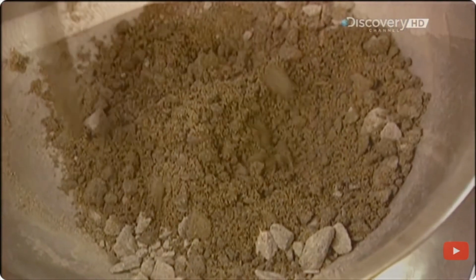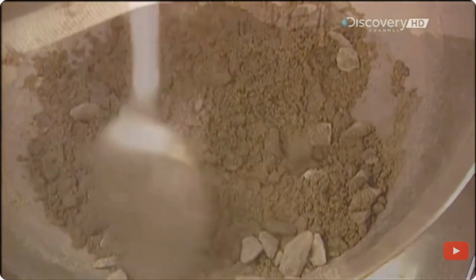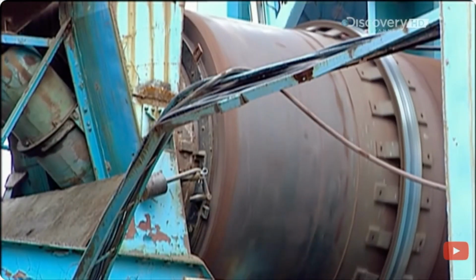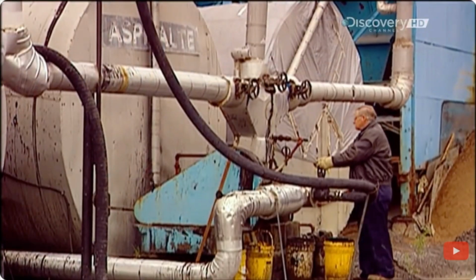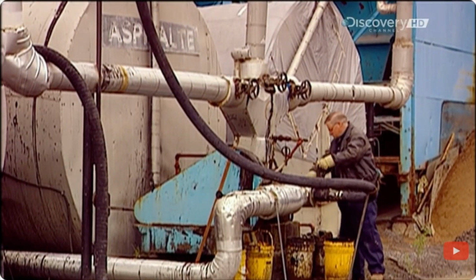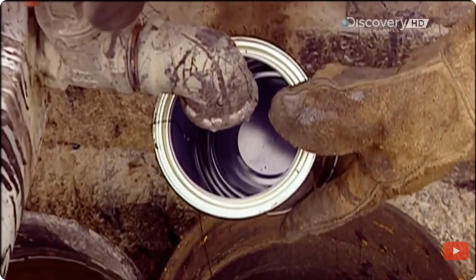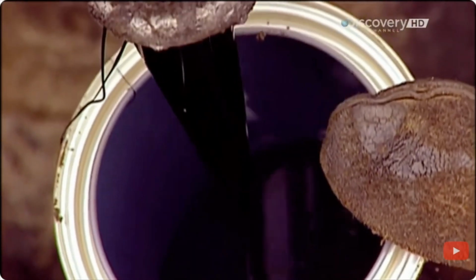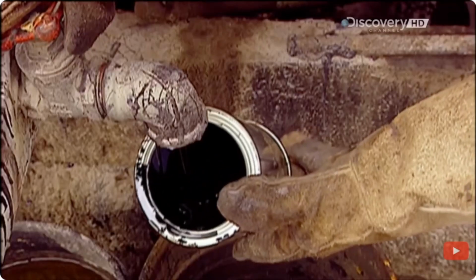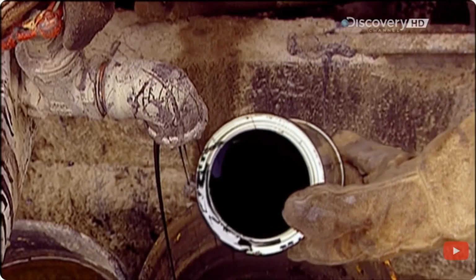As this demonstration shows, the mixer blends everything thoroughly. Then it's time to pump in hot asphalt cement. Oil refineries make asphalt cement from what's left over after they've processed crude oil. The paving mix contains about 5% asphalt cement.